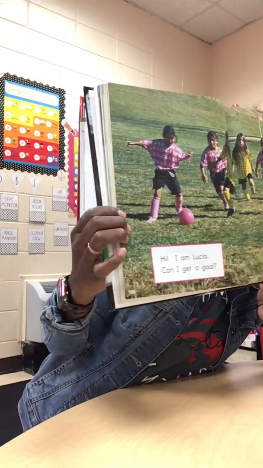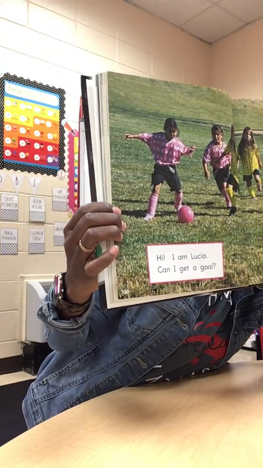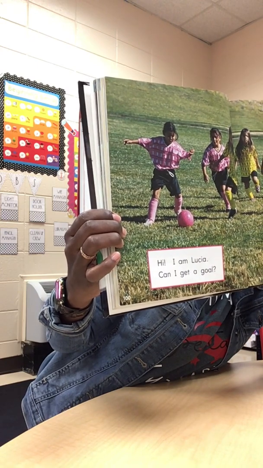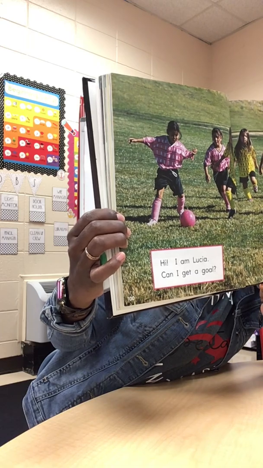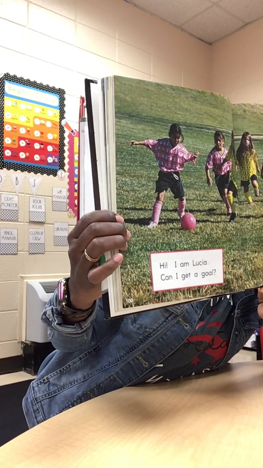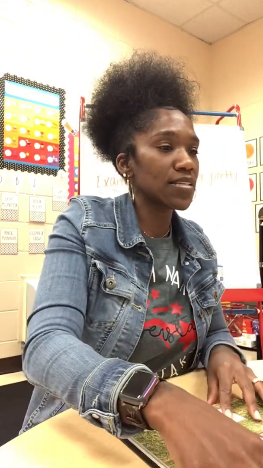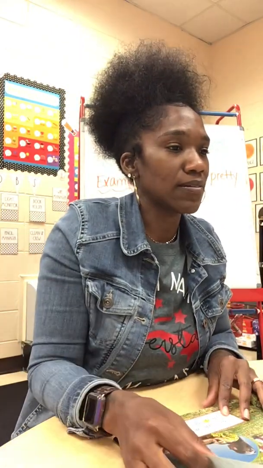So this is something Lucia does in her neighborhood. What is she playing? Soccer. Yes, she is playing soccer. Very good. Want me to tell you an interesting fact about soccer? Guess what they call it in Spanish, in Latin America? They call it football. Isn't that confusing?